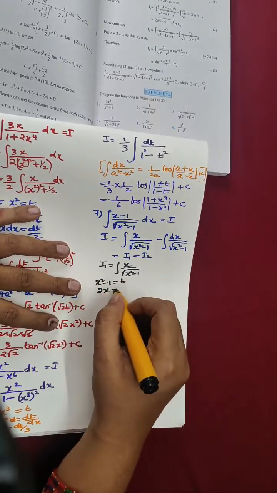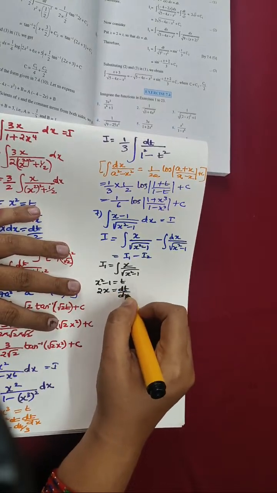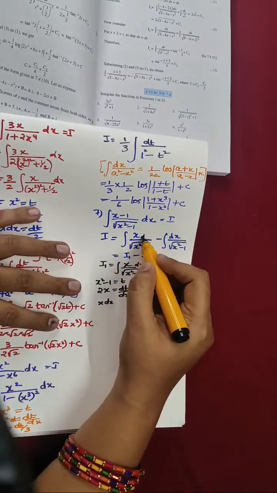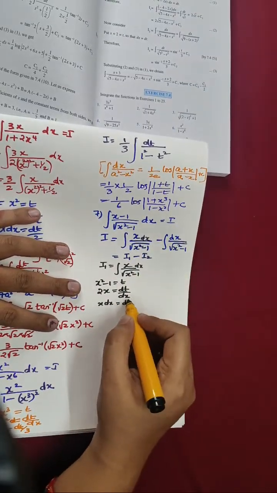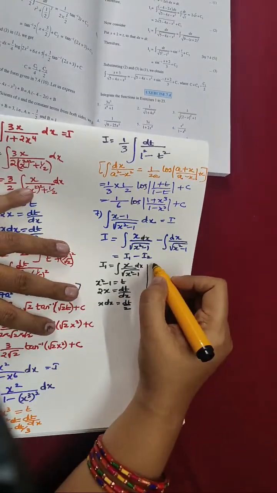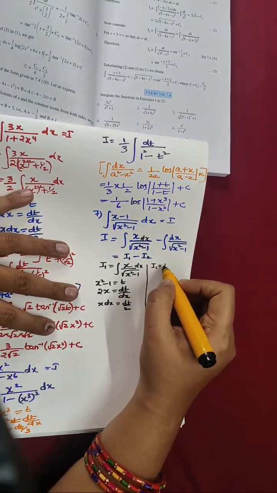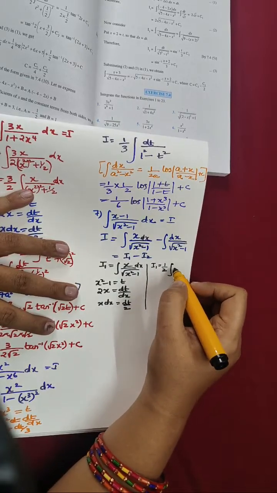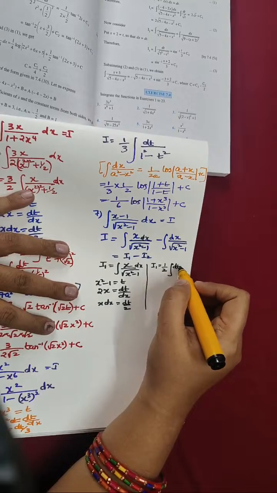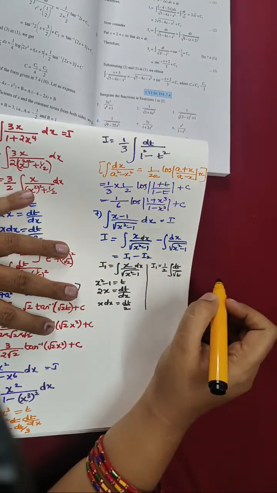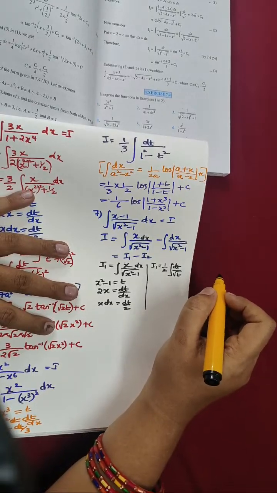When you differentiate, 2x equal to dt by dx, so x dx is equal to dt by 2. So I1 equals, with that 1 by 2 written outside of the integration, dt by root t. That we can take to the numerator as t power minus half.